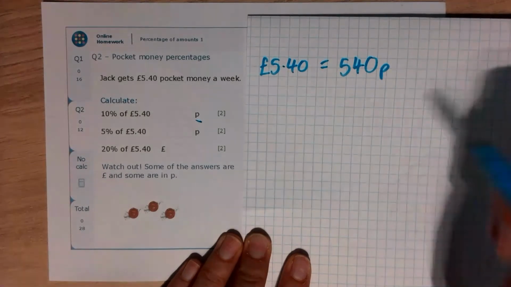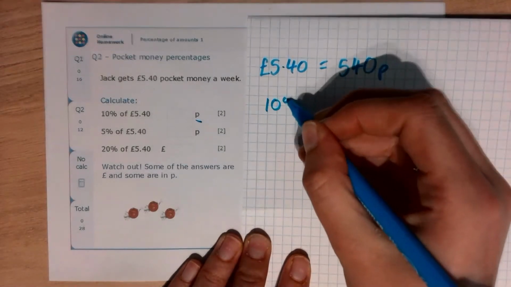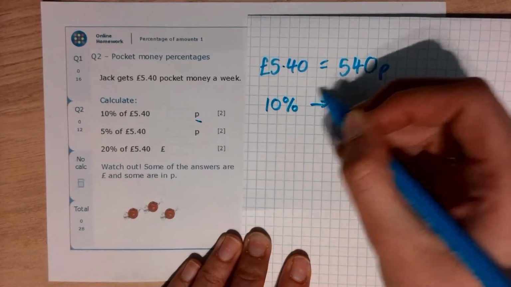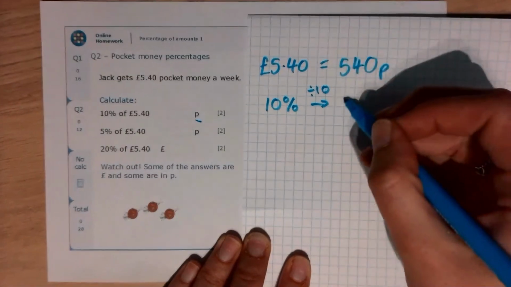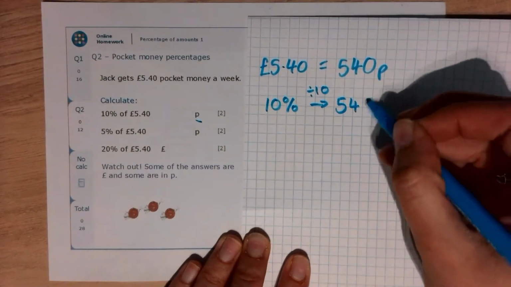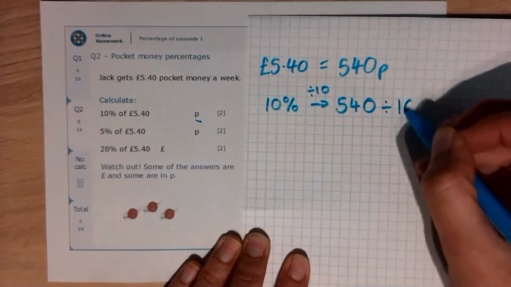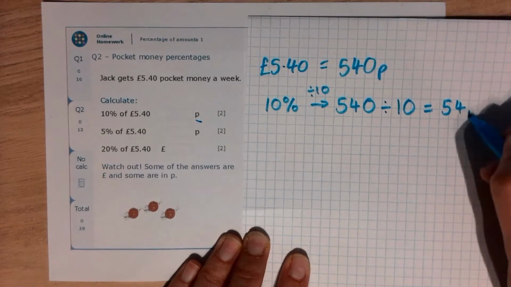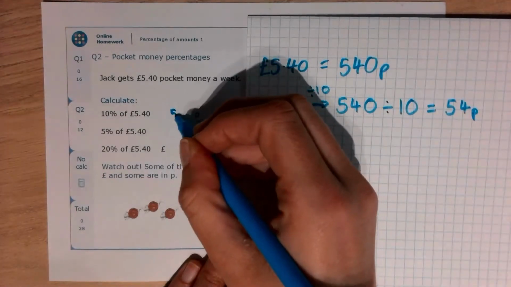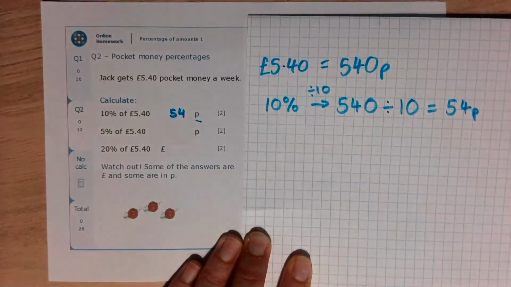So to find 10%, we need to divide by 10. So we do 540 divided by 10, which gives me 54p, and that's my answer to my first section there.